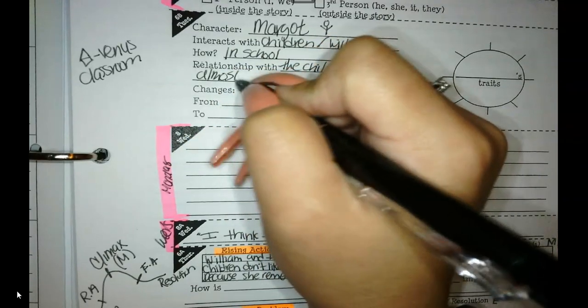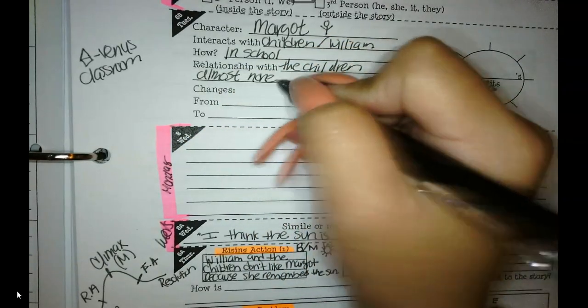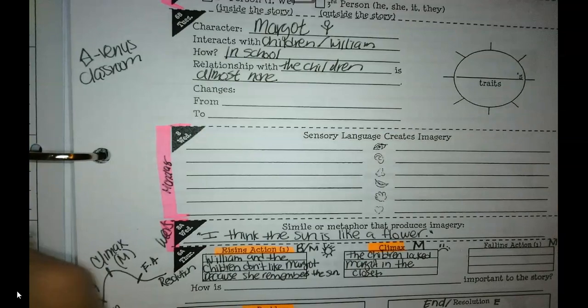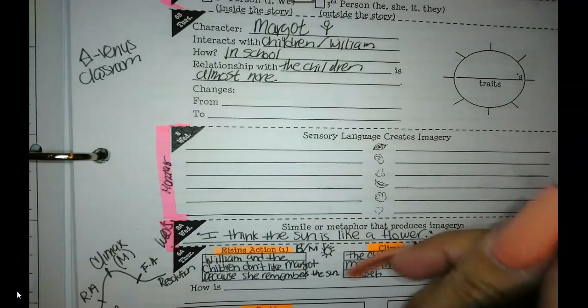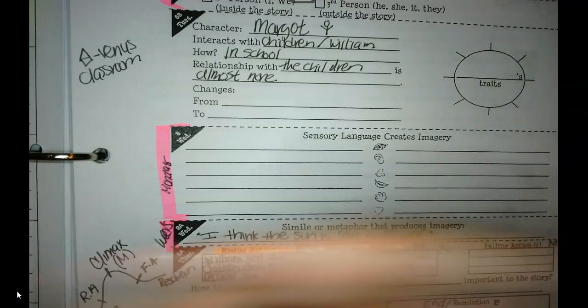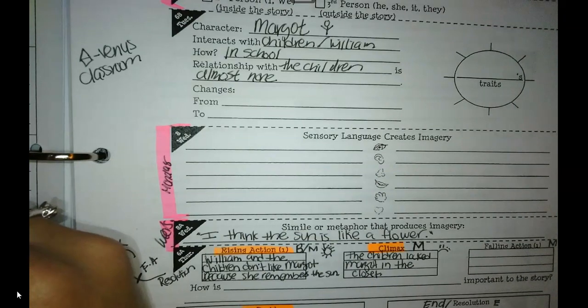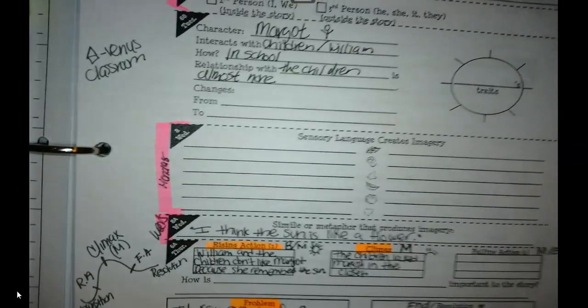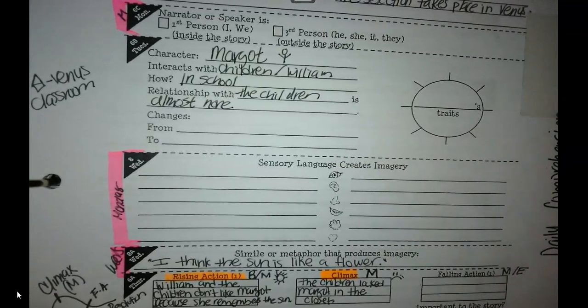Almost none. It's almost none, right? They talk to her, but do they have a friendship? They don't, right? They don't like her. Why don't they like her? She remembers the sun, right? And they don't. Remember, where did she move from? She moved from Ohio, so she remembers the sun. But remember, they were born there in Venus. They don't remember the sun, so they don't like her.